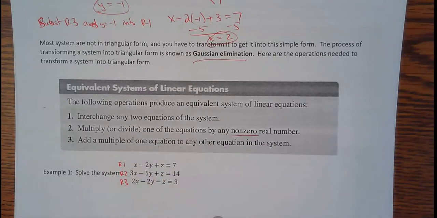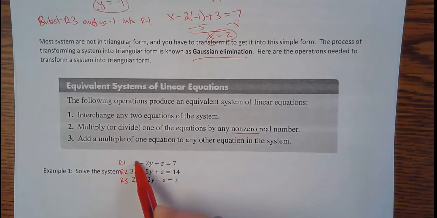Okay, so my goal is to get rid of stuff. And what I like to do is try to get rid of x's first, in two of the equations. I want to get rid of the x's in two of these equations. So probably the easiest thing to do would be to use a multiple of the first equation and add it to the second to get rid of it.